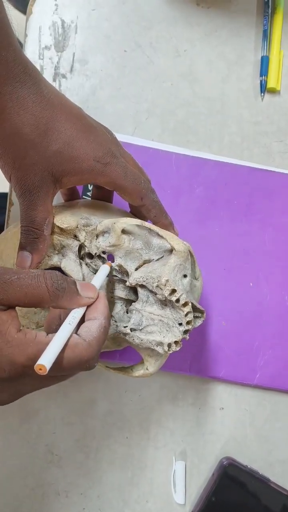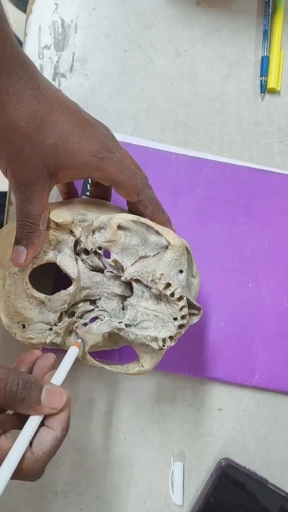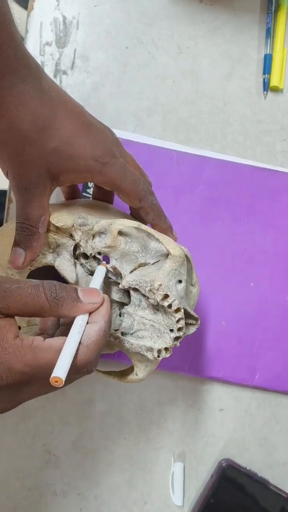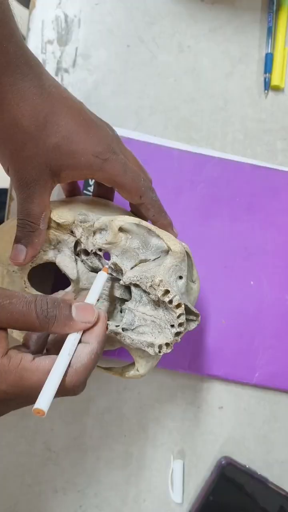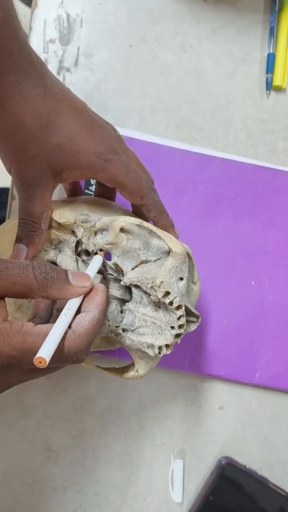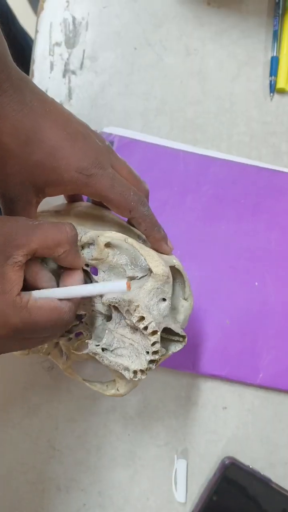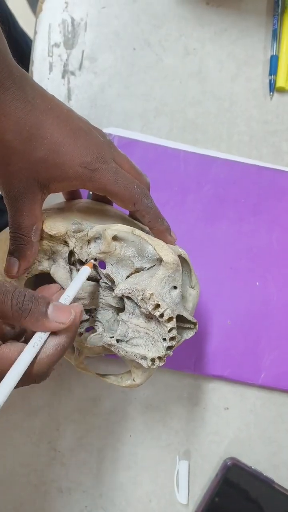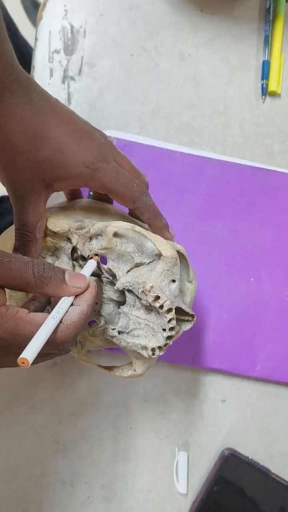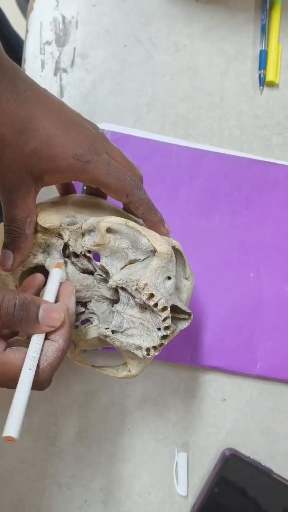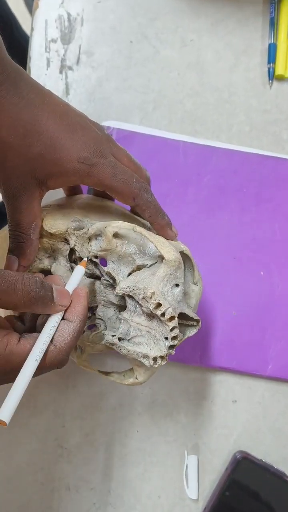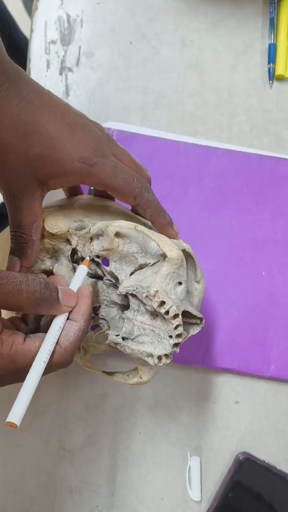Lateral to that one, a large circular foramen will be there. It is known as foramen ovale. Just posterolateral to the oval we will have one foramen, and it will have one projection. Posteriorly to that foramen one projection will be there. That foramen is known as foramen spinosum, and this projection is known as spine of sphenoid bone.